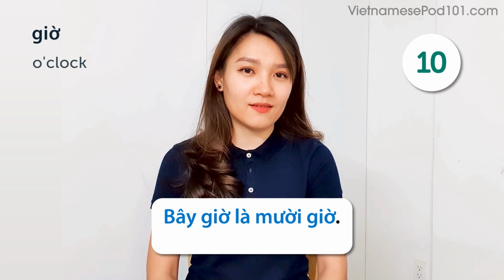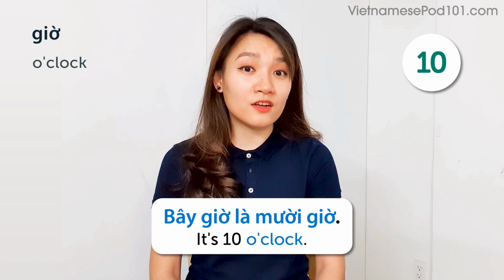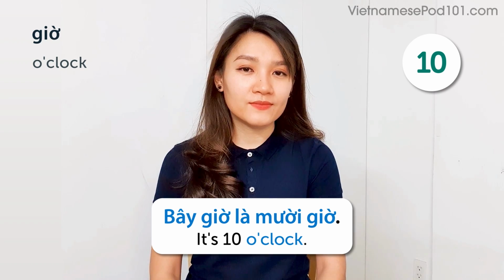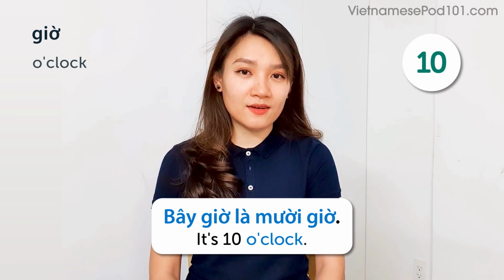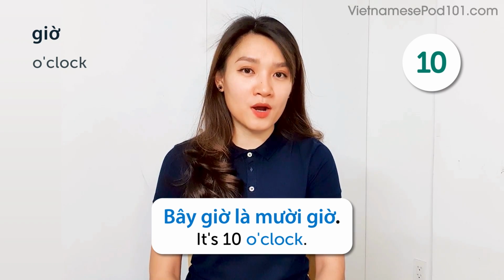Giờ. O'clock. Bây giờ là 10 giờ. It's 10 o'clock.